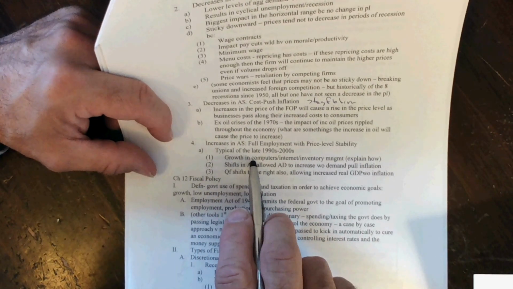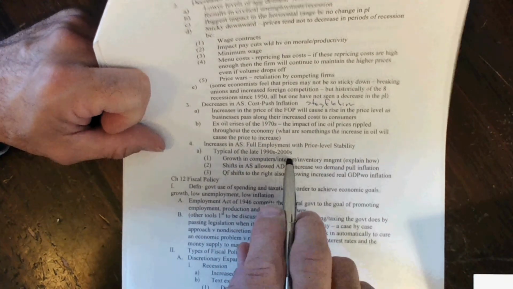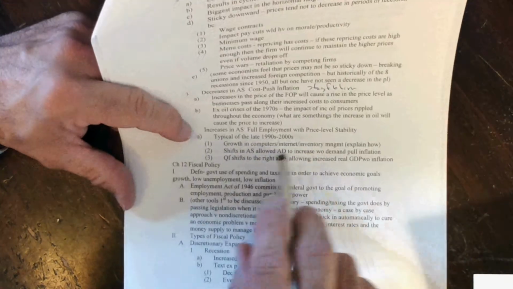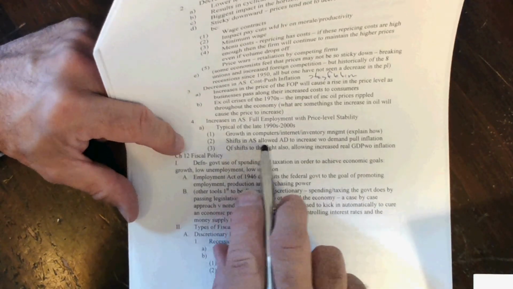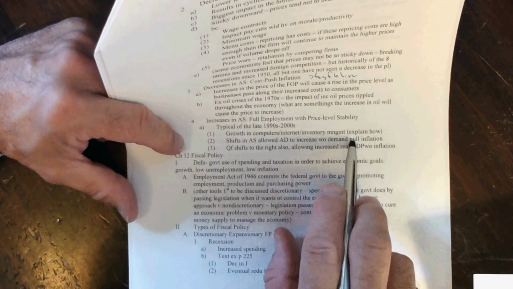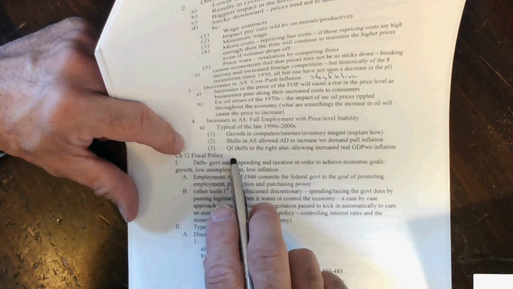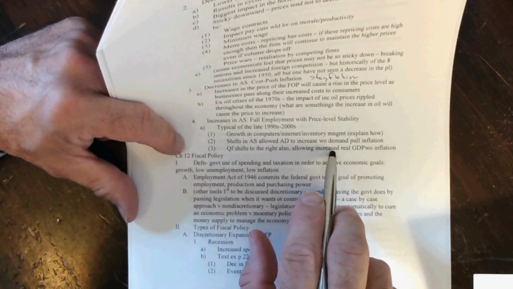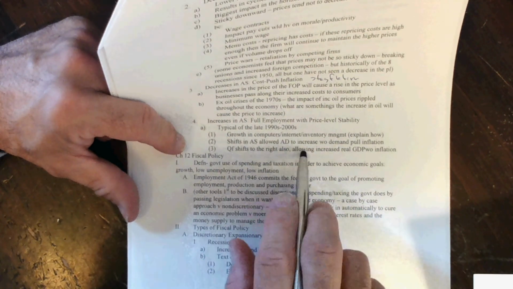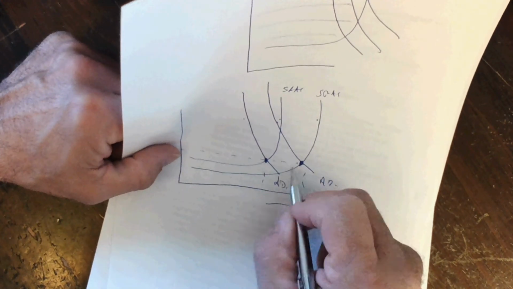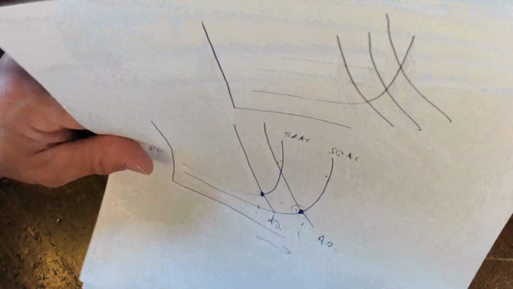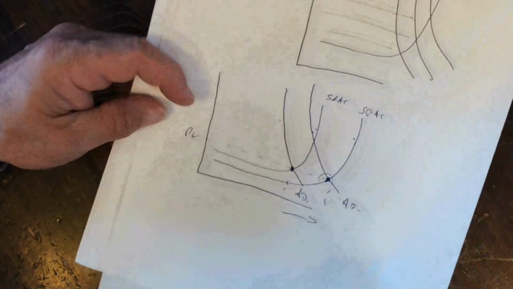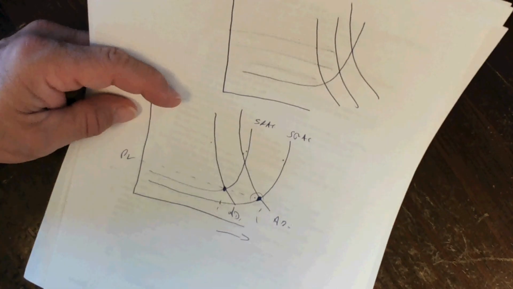Growth in aggregate supply was resulting from increased productivity because of increased use of technology, computers, internet, and time management, just-in-time inventory management. Shifts in aggregate supply allow aggregate demand to increase without resulting in demand pull inflation. Okay. Full employment also shifts to the right. So here's full employment originally, and the new aggregate demand and aggregate supply curve will also result in full employment over the past 2 decades. That's the goal.